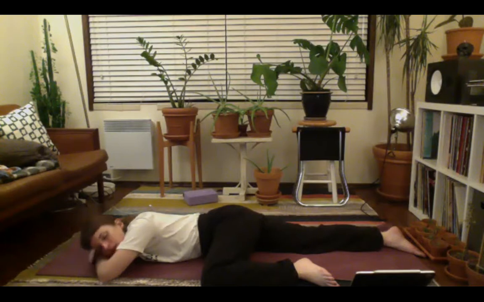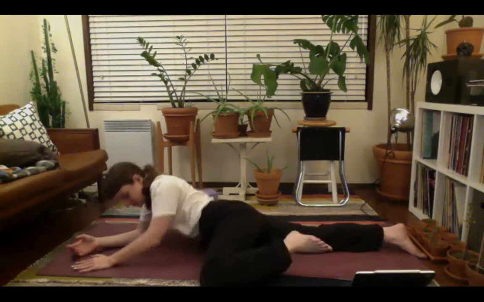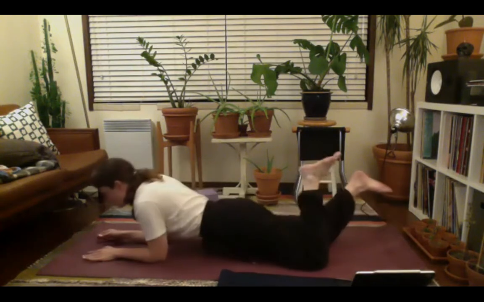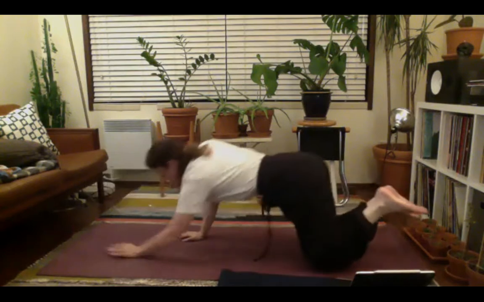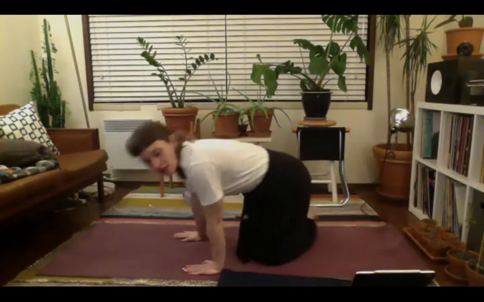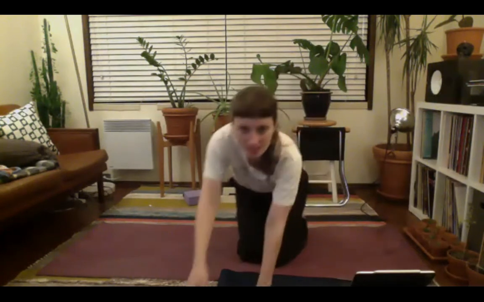And slowly begin to make the knee back towards center. Bring the chest back towards center. And come into a seat. And Veronica is gonna take the reins.